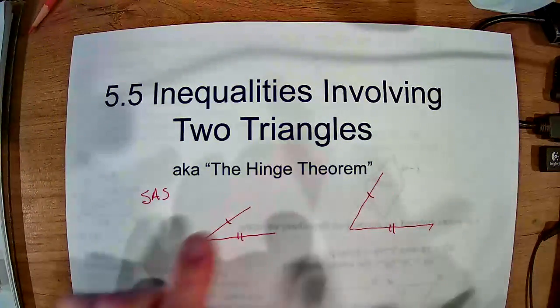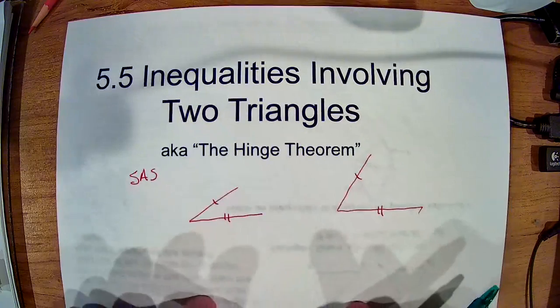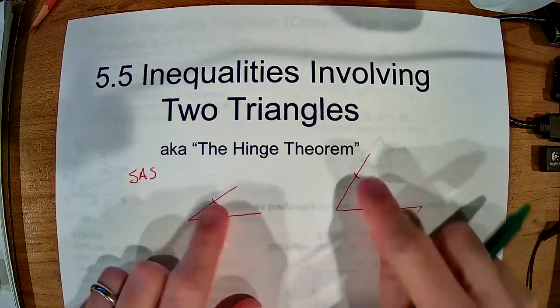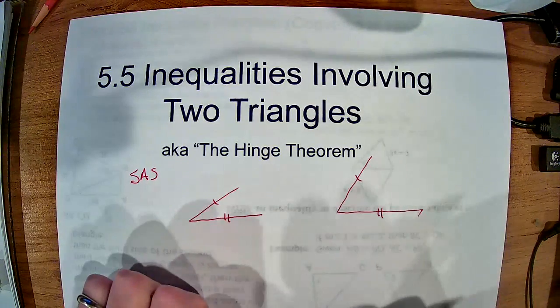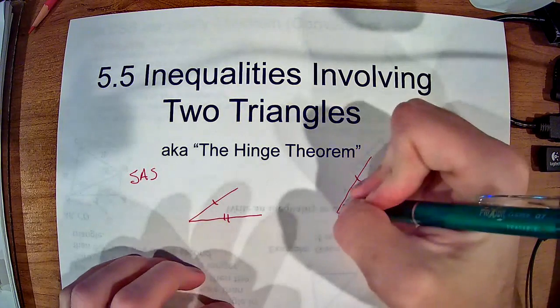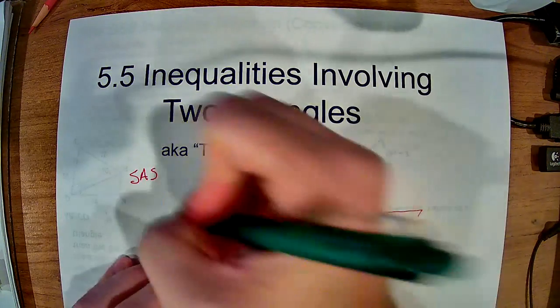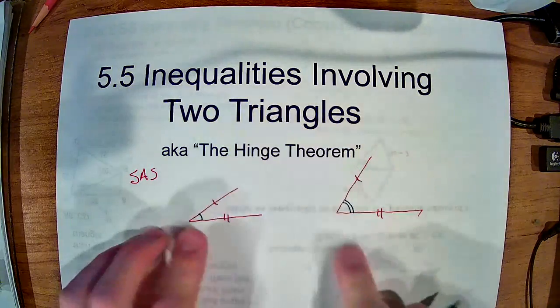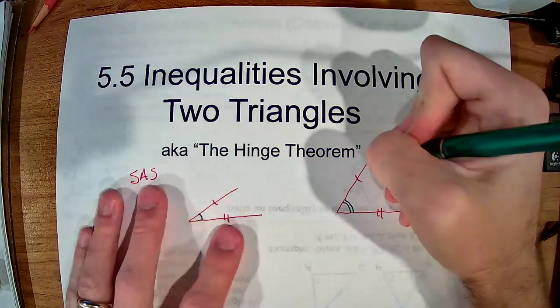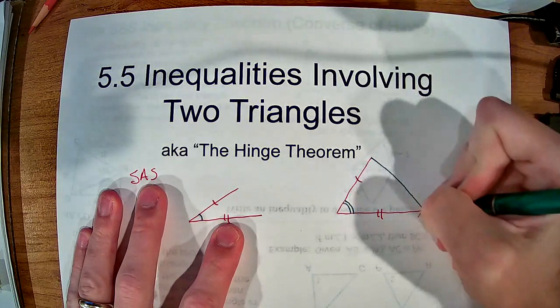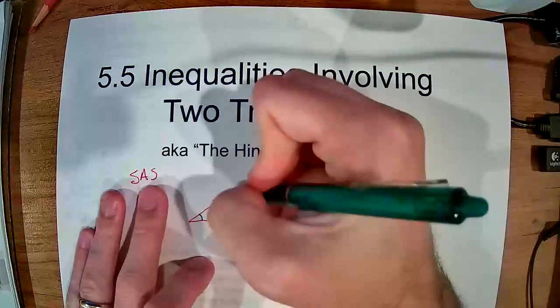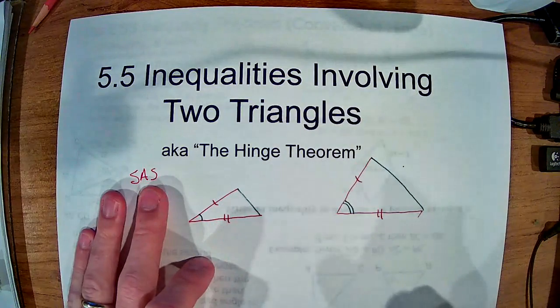It says, look, if I've got two triangles, and we'll finish them off here in a minute, but if we've got two triangles who have a side, angle, side relationship, and one of these triangles has an angle that's greater than the other, then that means this side is greater than this side.